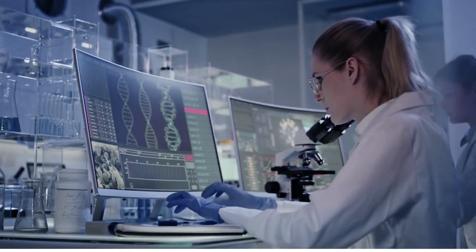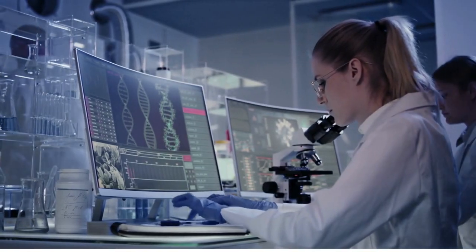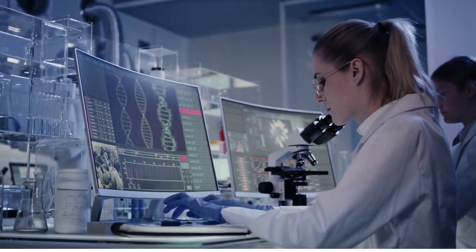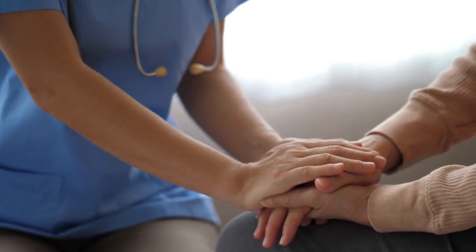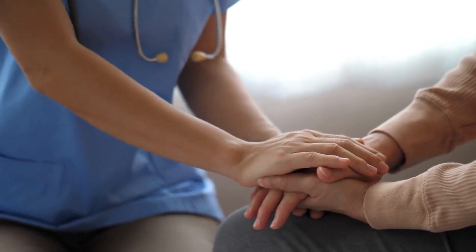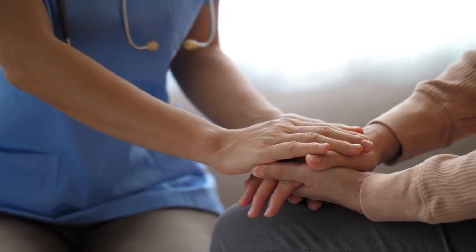And the future is even more exciting. Researchers are now exploring ultra-fast portable sequencing technologies. These advancements will unlock even more information that can advance science and help patients.